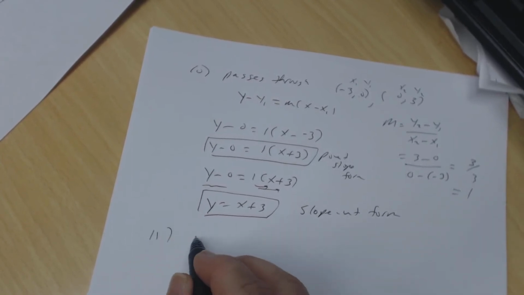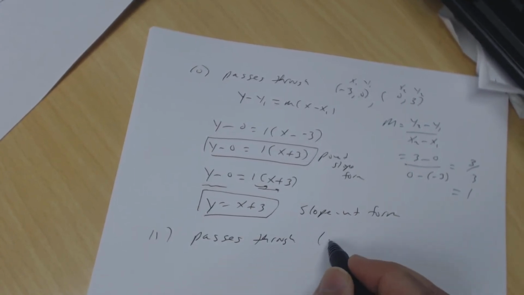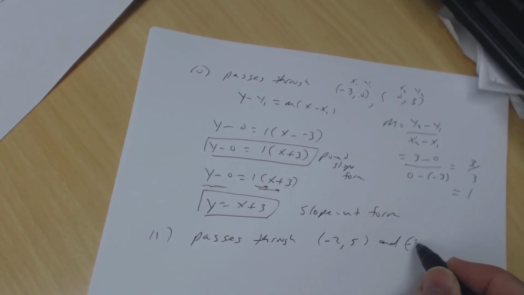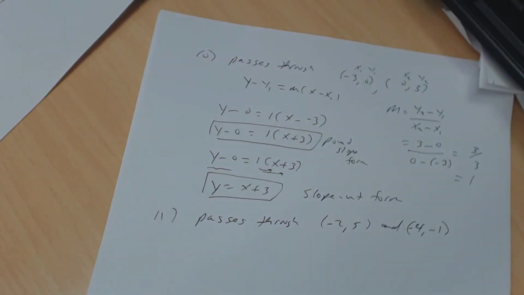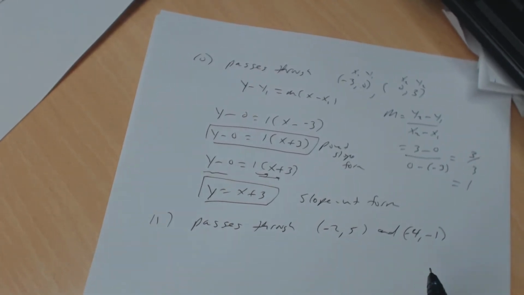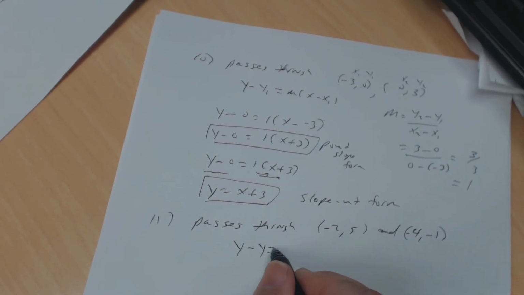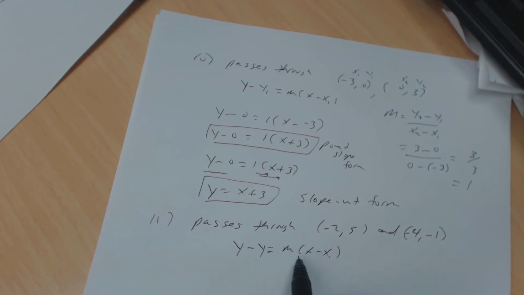All right, number 11. Let's say it passes through negative 2, 5, and negative 4, negative 1. So negative 2, 5, and negative 4, negative 1. So you want to first use this equation, y minus y1 equals the slope times x minus x1. So that's your point slope form. So you can plug things into this. So remember, in order to use this, you got to know the slope and a point. I know a point. In fact, I know 2 of them.